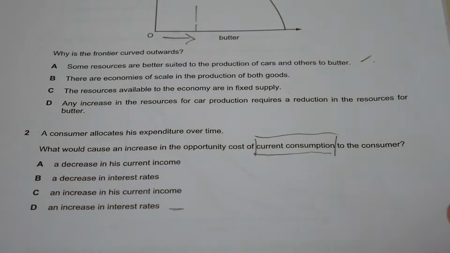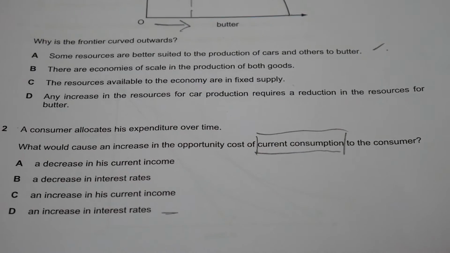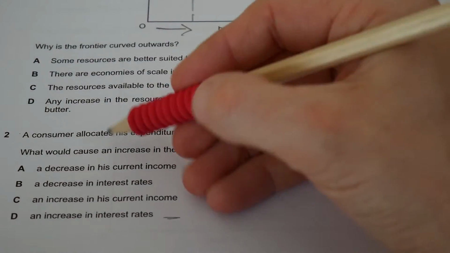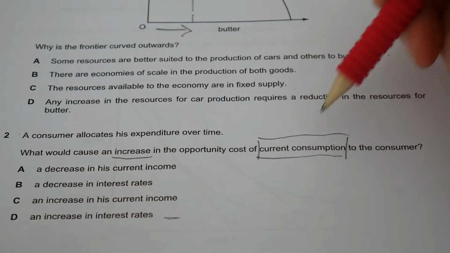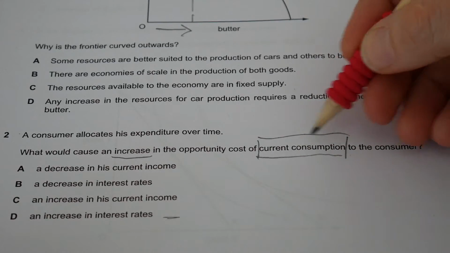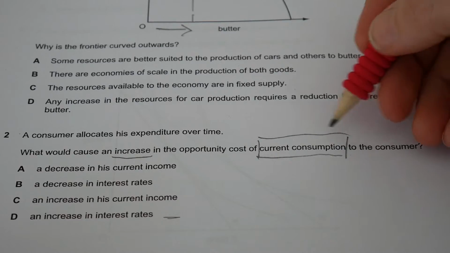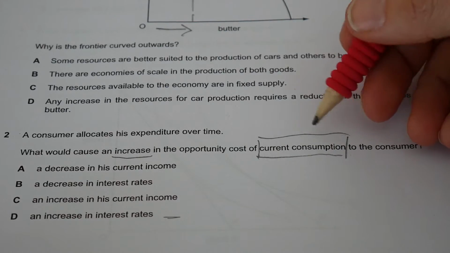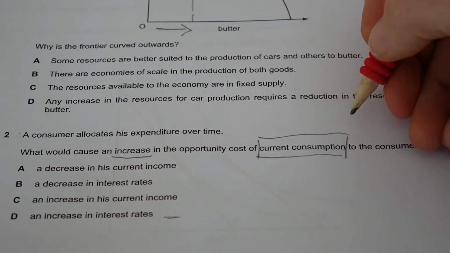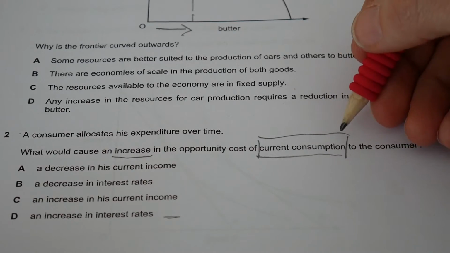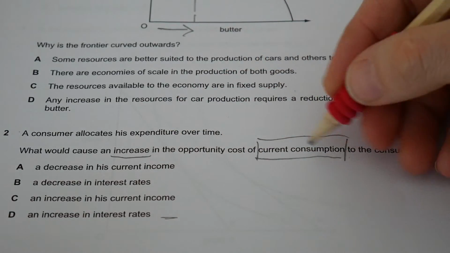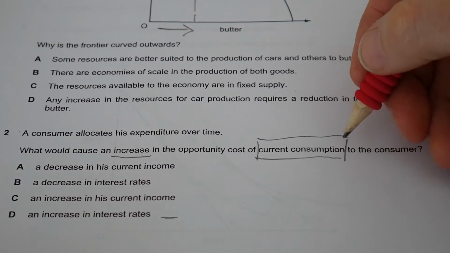Question 2. A consumer allocates his expenditure over time. What would cause an increase in the opportunity cost of current consumption? We've got to think firstly about what the opportunity cost of consumption is, and that would be saving, or investing that money. So we'll be looking for something along those lines, but bear in mind that it's going to increase the opportunity cost and in effect act as a bit of a deterrent for current consumption.